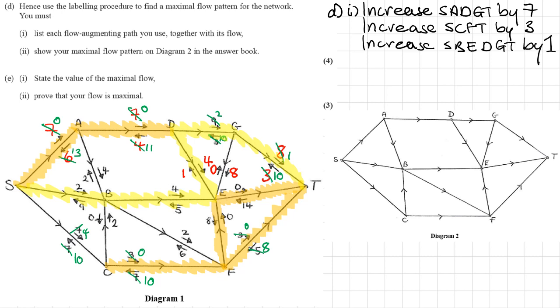Okay, so let's update the labeling when we do that. So increasing by 1, we will get 1 and 10 here, and then 3 and 6. Going backwards along this arc here, where we would decrease the forward number there, the amount we would increase it by 1, we now do the opposite.